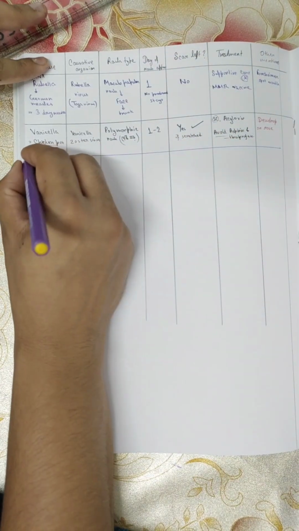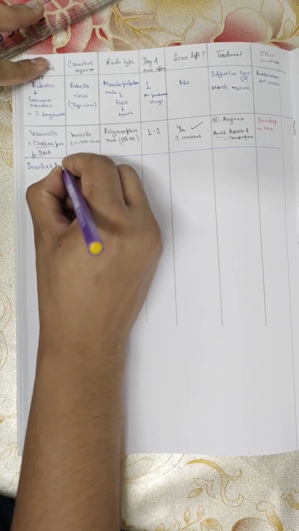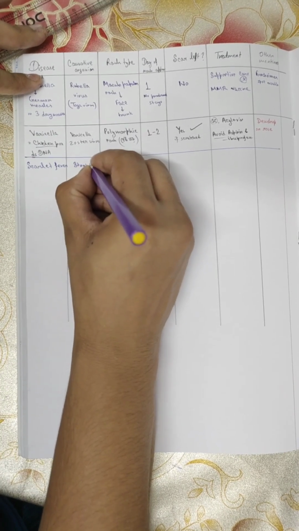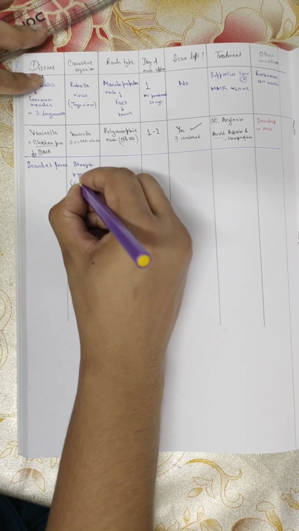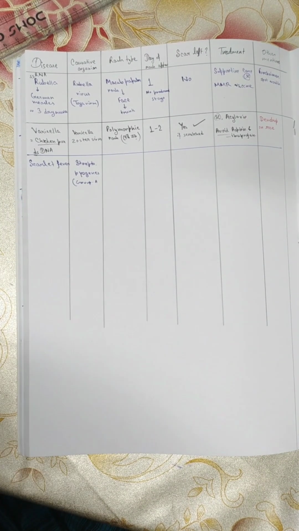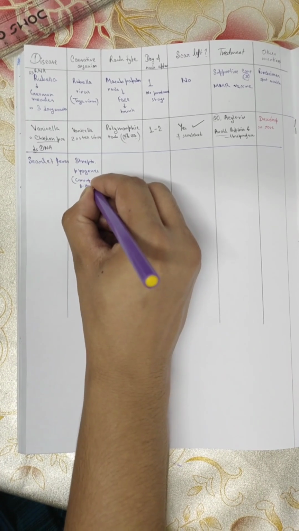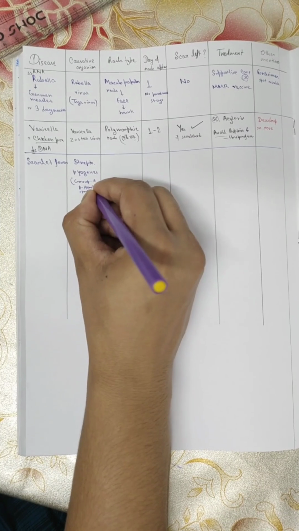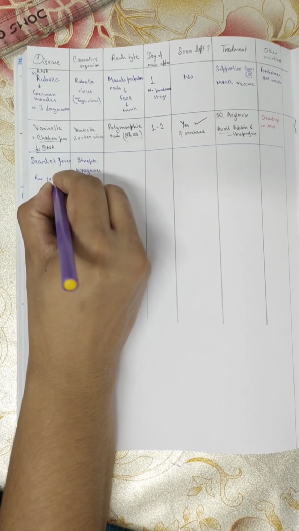the Scarlet Fever. Scarlet fever is the only bacterial one, that is Streptococcus pyogenes, that is group A Streptococcus, beta hemolytic Streptococcus. So pus can be seen, because it is bacterial.